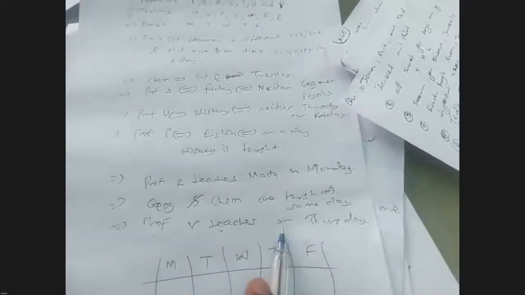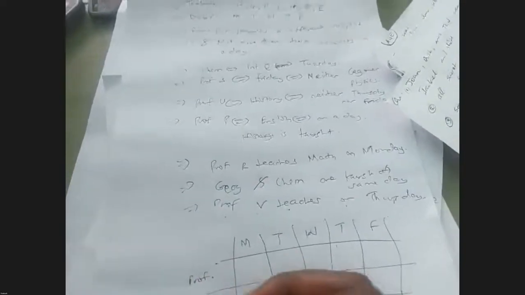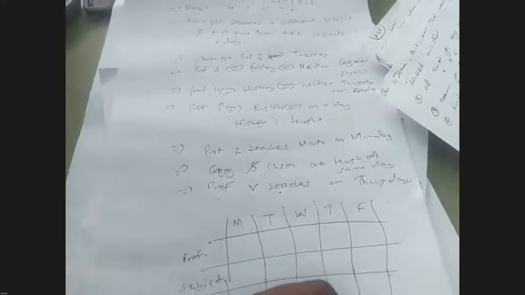Now, you start from the last statement, which says Professor V teaches on Thursday. So what we shall do? You can start by this. You have said not more than 2 subjects can be taught on the same day. So I'm giving here for a professor and a subject. Hope you get what I've done. Monday, Tuesday, Wednesday, Thursday, Friday. Professor and his subject.